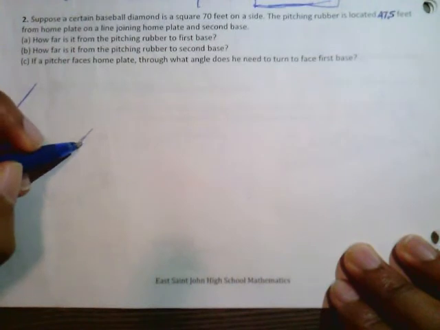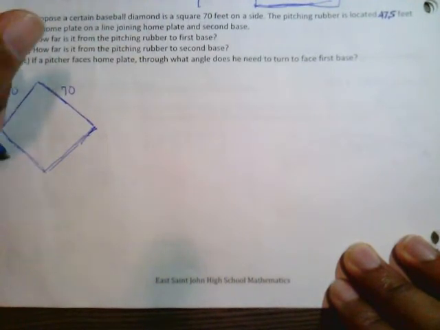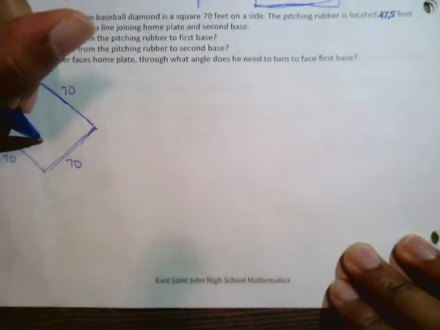All right, so our next problem says, suppose a certain baseball diamond is a square that is 70 feet on the side. So first, let's draw our baseball diamond, and it is a square. So we draw it the best that we can. And it is 70 feet all around. 70, 70, 70, 70. The pitching rubber is located 47.5 feet from home plate.